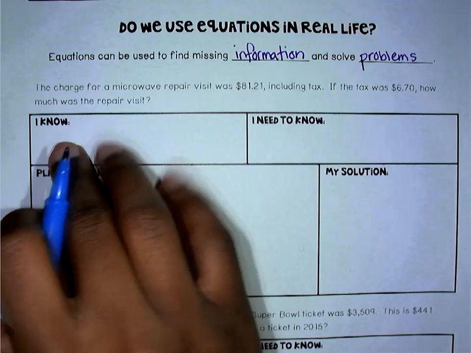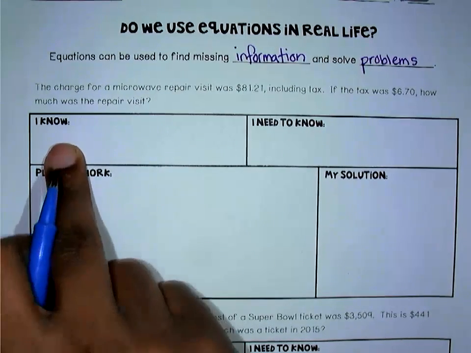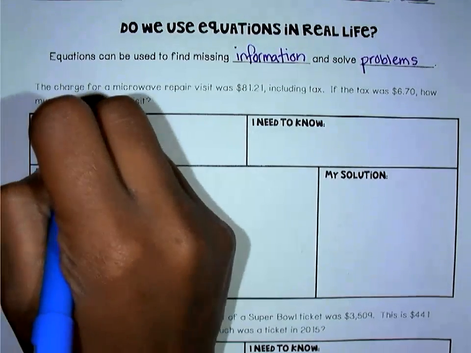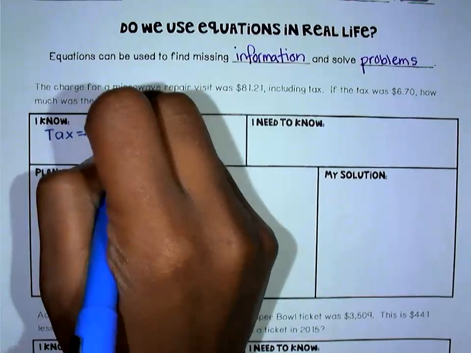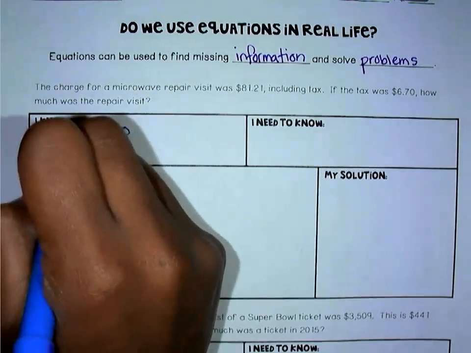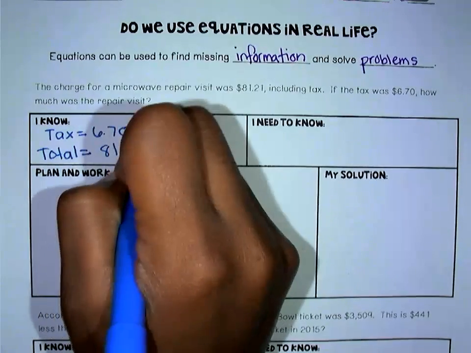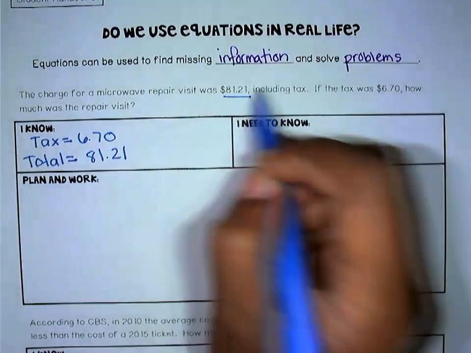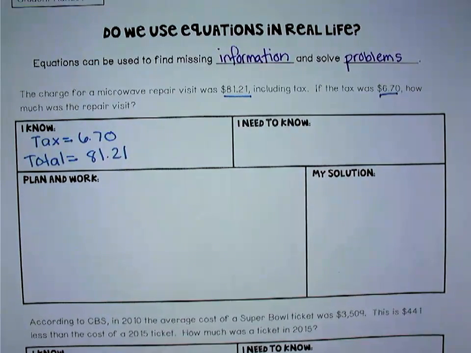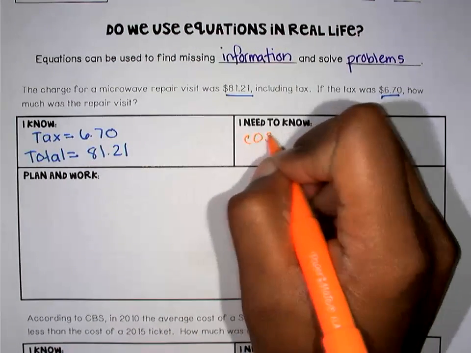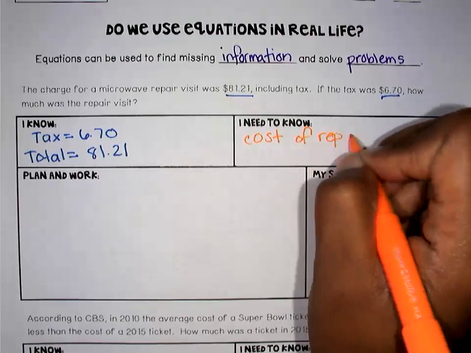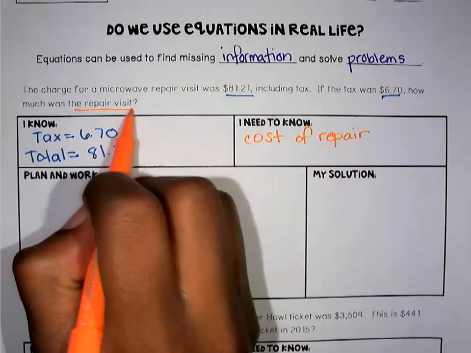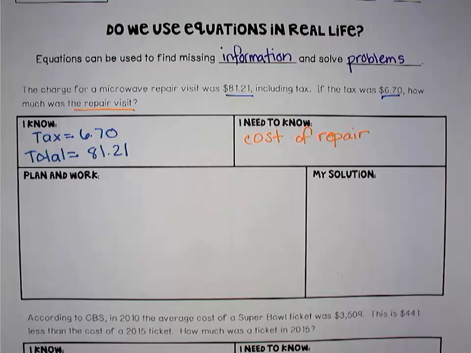All right, so this I know box, this is what you know already. So you know that the tax was $6.70, and you know that the total cost of the whole repair was $81.21. You know that information. All right, and that's taken from the sentence, right? What I need to know. What do you need to know? You need to know the cost of the repair itself, not with taxes. All right, so that's what you are trying to find. How much should it cost to just repair it? All right, you know how much was added with tax and you know the total.